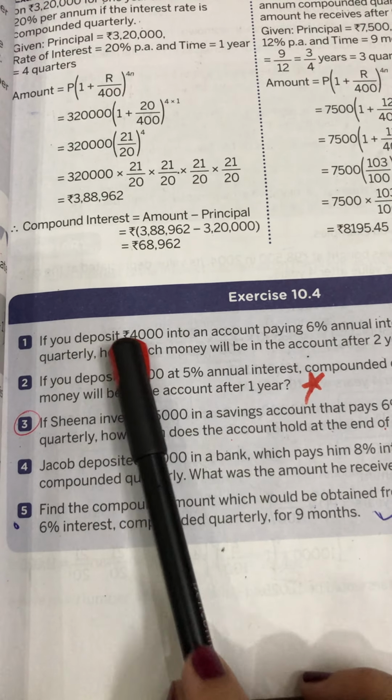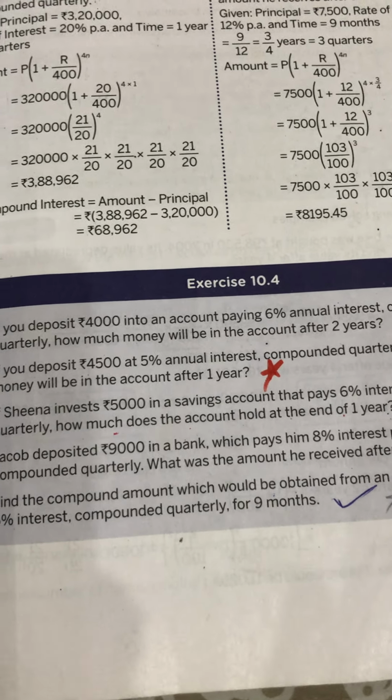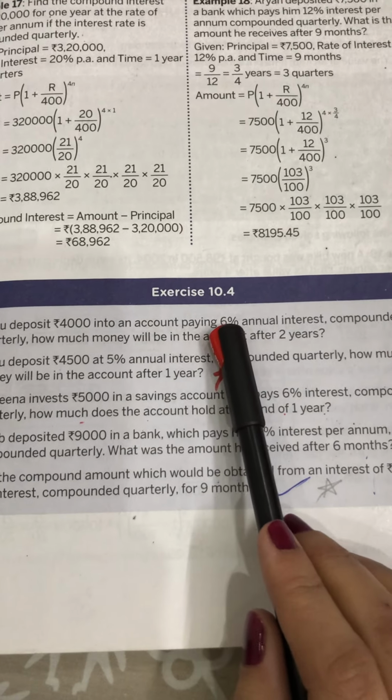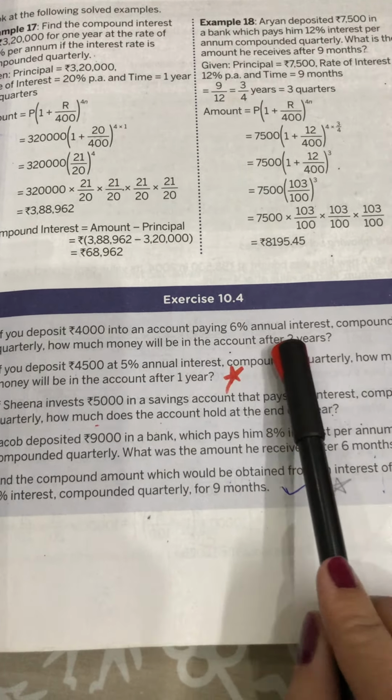If you deposit rupees 4,000 into an account paying 6% annual interest compounded quarterly, how much money will be in the account after 2 years?